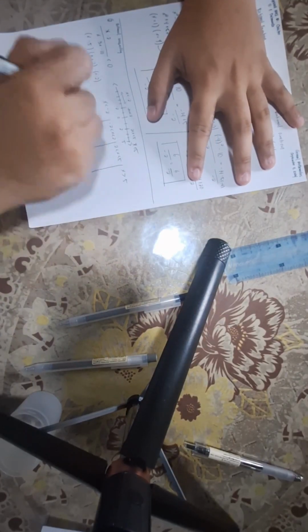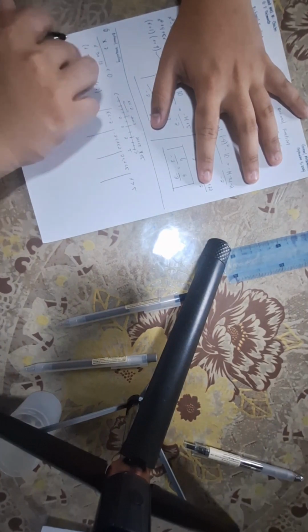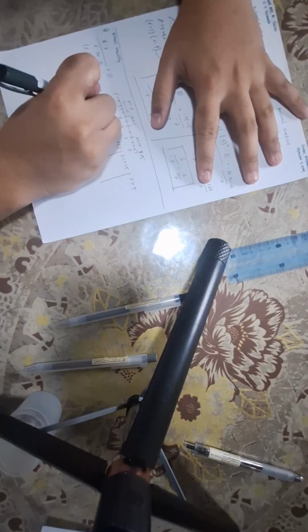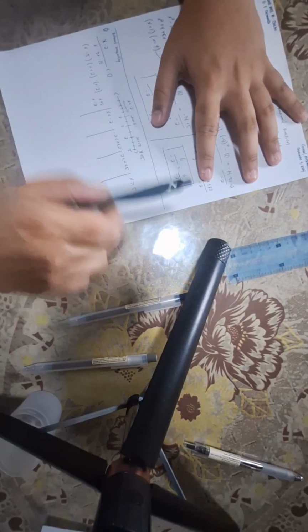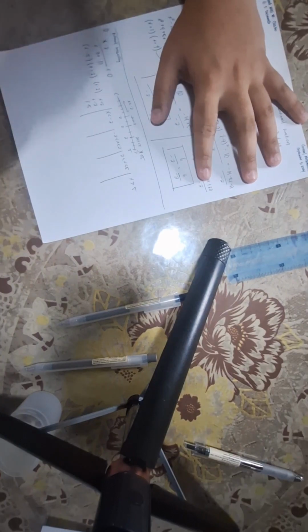That is going to be our table, and then we would multiply these factors: x plus 2, x minus 2, x minus 5.